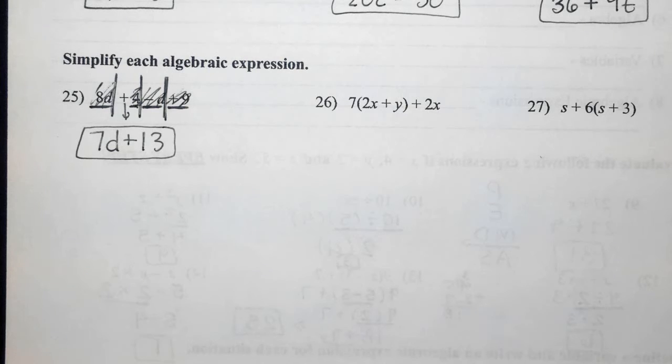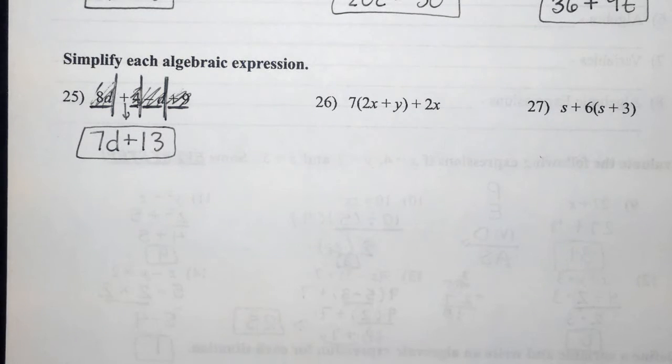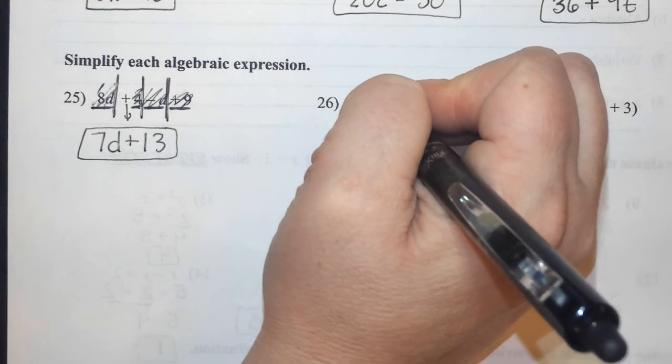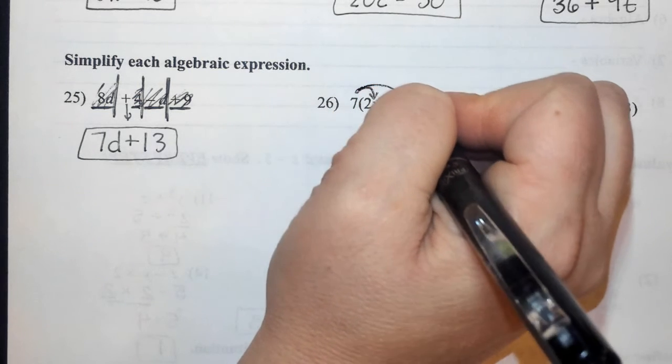All right, so Easton, going back to you. We like those bars. They help to separate it. On number 6, though, if I draw bars, what could they get confused with? The parentheses. So fortunately, you were here. We learned a way to get rid of the parentheses. What should I do? Distribute. We should distribute. So I'm going to take my 7, and I'm going to distribute it. I'm going to pass it to the 2x. And I'm going to take my 7, and I'm going to pass it to the y.